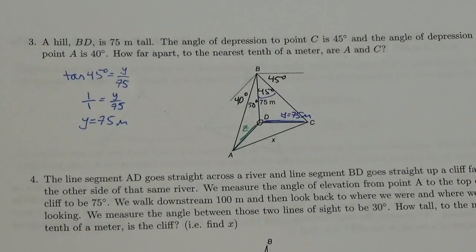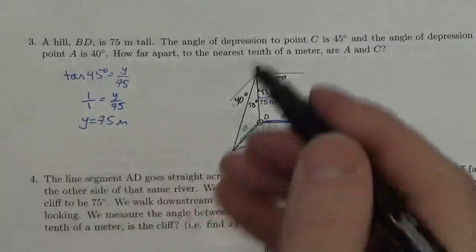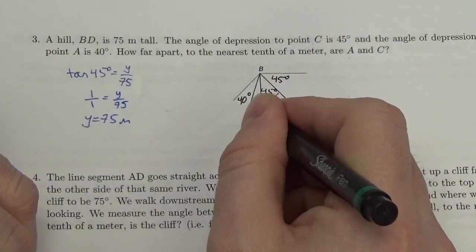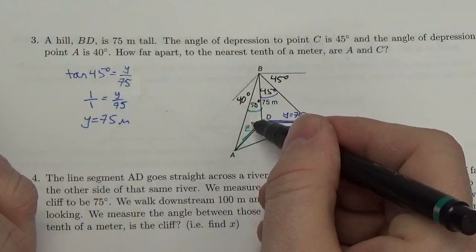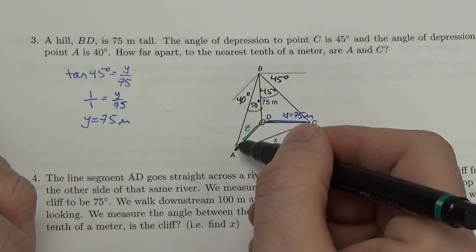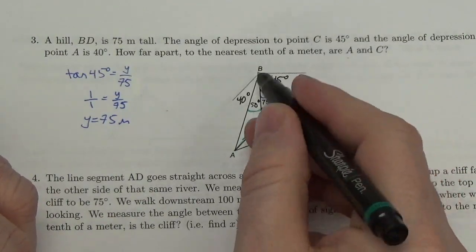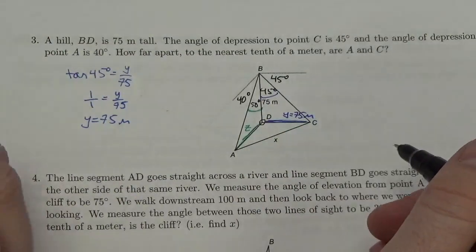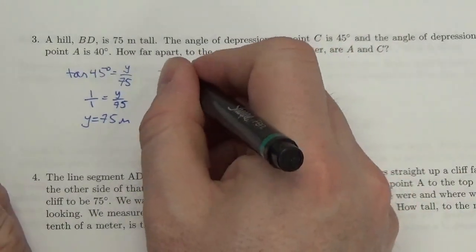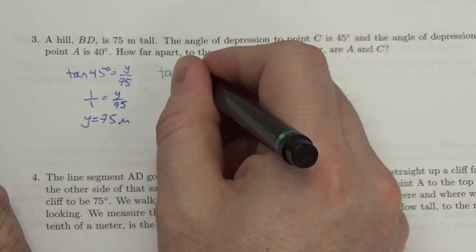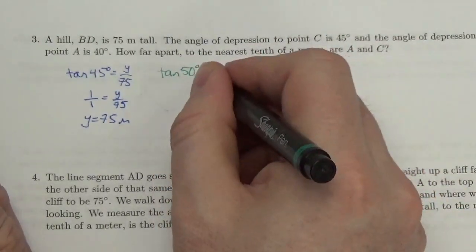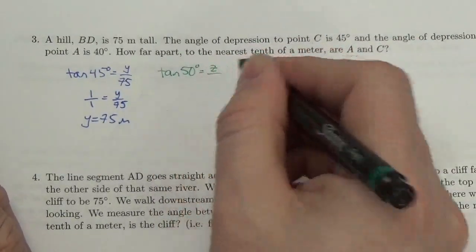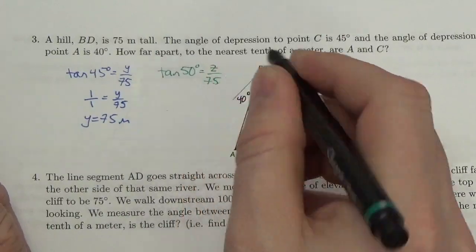Now, let's take a look at the next one. This triangle right here, we were given that this was 50 degrees. Side Z is opposite, so that's what I'm looking for. And again, my adjacent side is 75. So once again, this is a tangent problem. It's just that this time the angle is 50. And so that's going to be Z over 75.